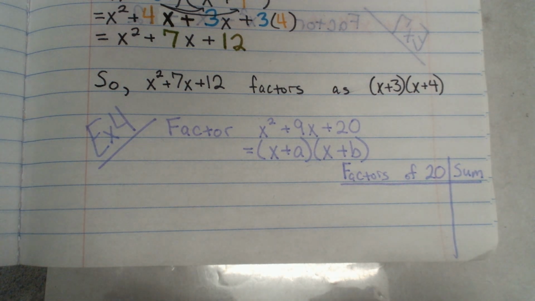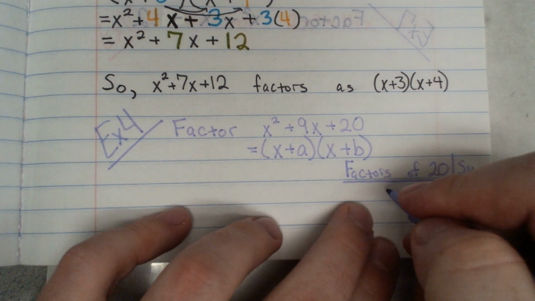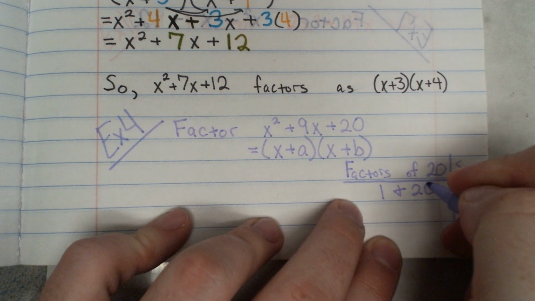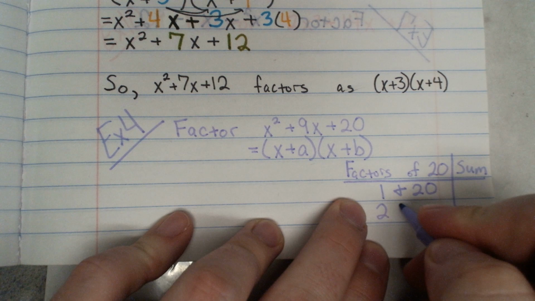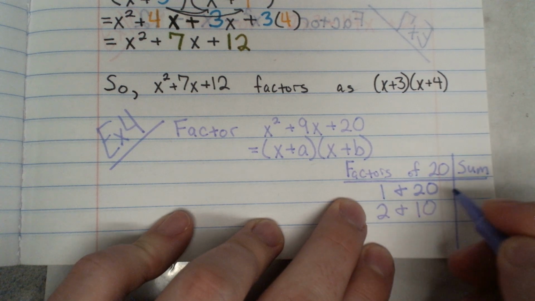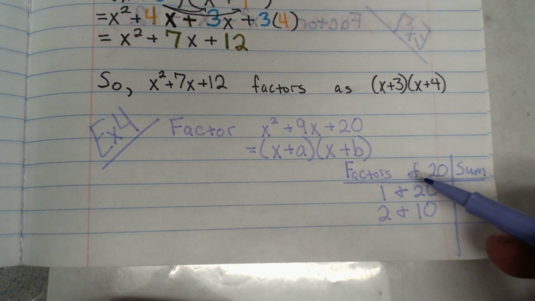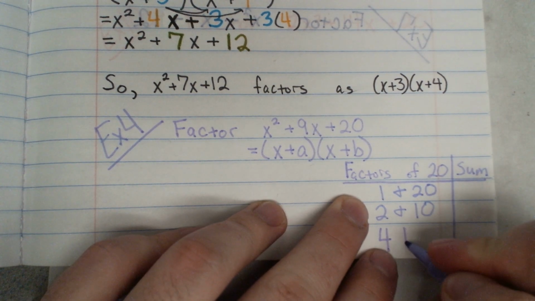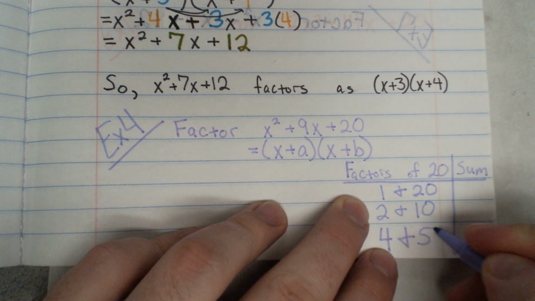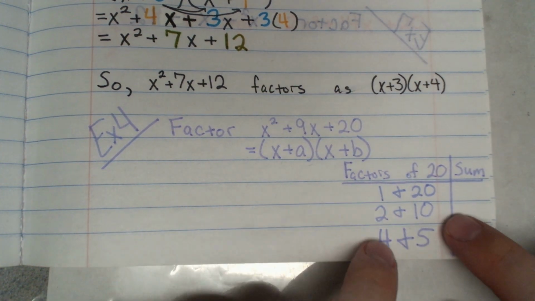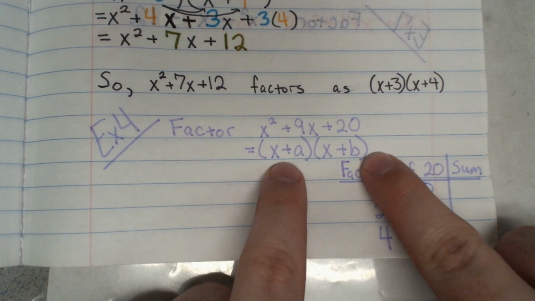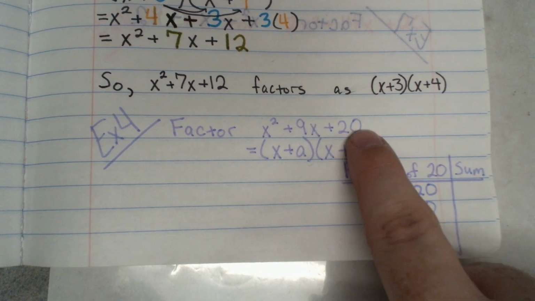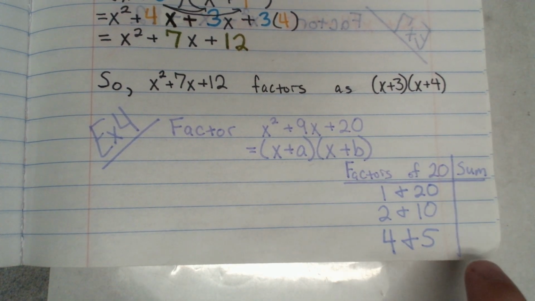But the different ways that we can multiply whole numbers to get 20, we can do 1 and 20. We could do 2 and 10. 3 does not go into 20, so we can't use 3. The last pair we can use is 4 and 5. So these are the possible numbers right now that could go in for a and b that would give us a constant term out here of 20. 1 times 20, 2 times 10, 4 times 5.